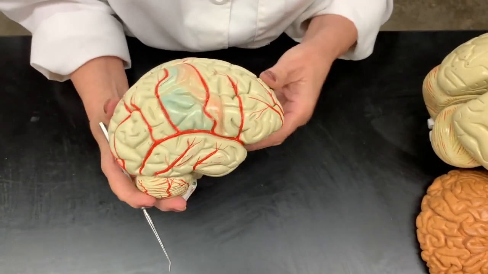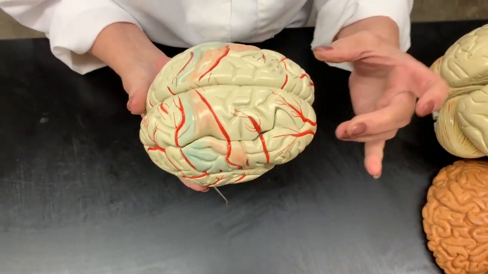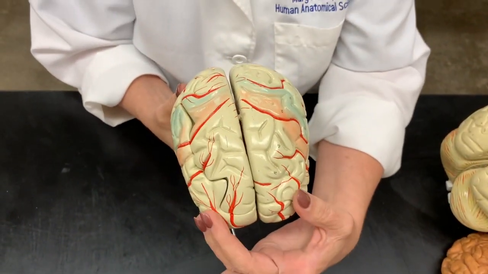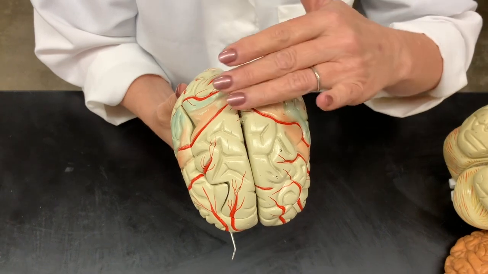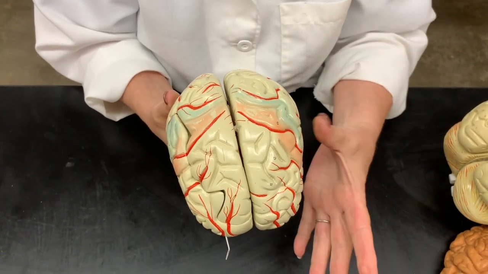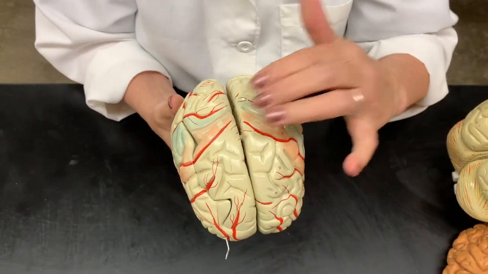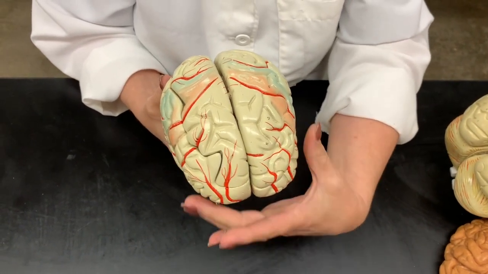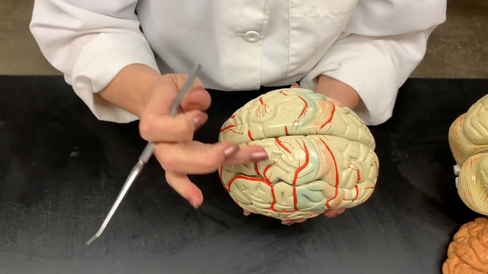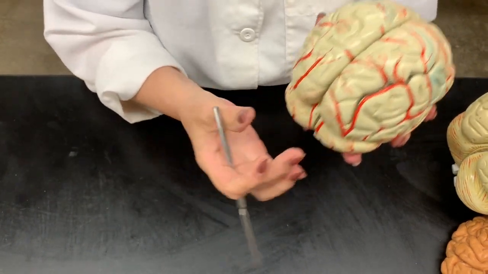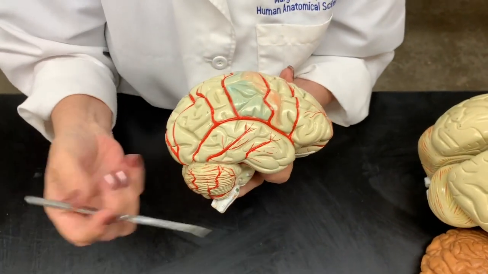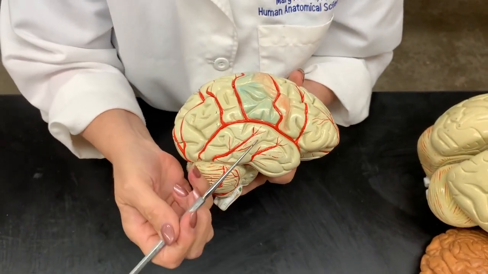So the first thing we need to do is identify the different lobes. In the front, this is anatomically correct here, we have our anterior, posterior, superior, inferior, and our lateral and medial. Okay. So in the front, we have our frontal lobe. Here, we have our parietal lobe. In the back, occipital lobe. Here on the side, temporal lobe.